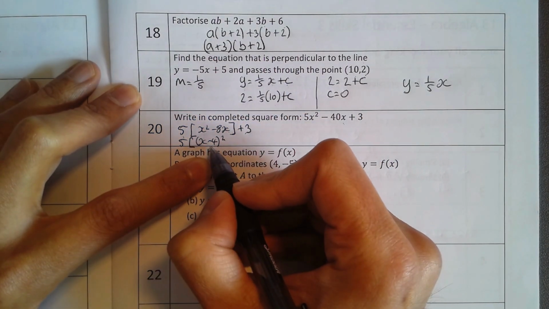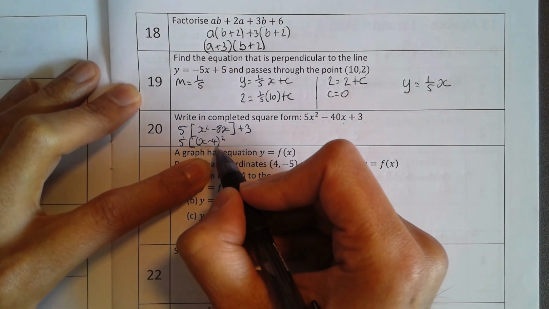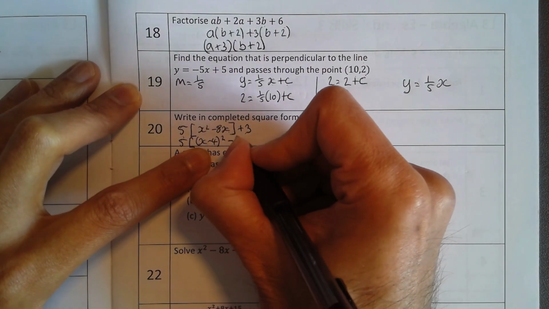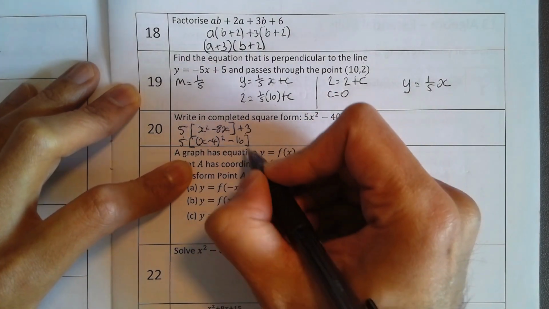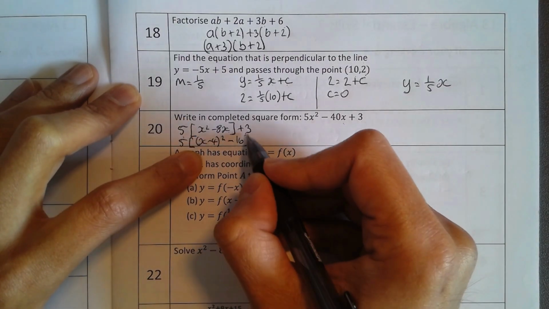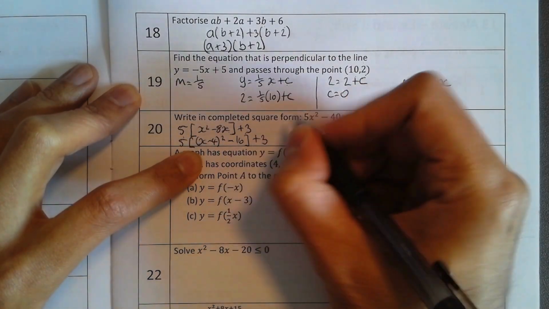And then that's going to give me the x squared take away 8x, but it also gives me a plus 16, which I don't want, so I'm going to subtract that 16. Close my square brackets, so this bit matches with this bit over here now. I've also got this plus 3 on the end.